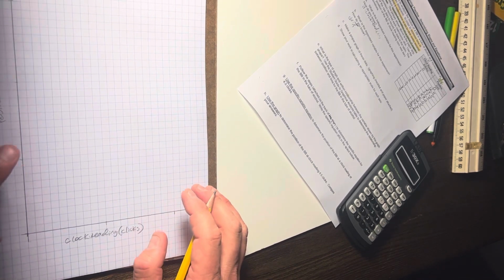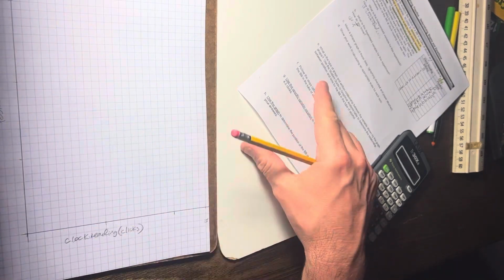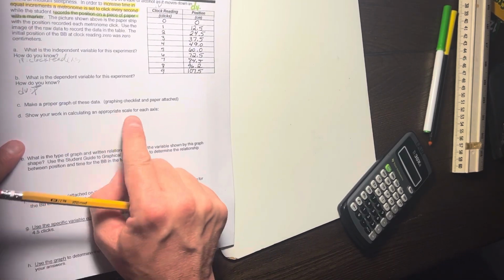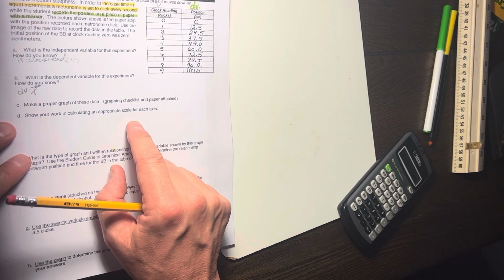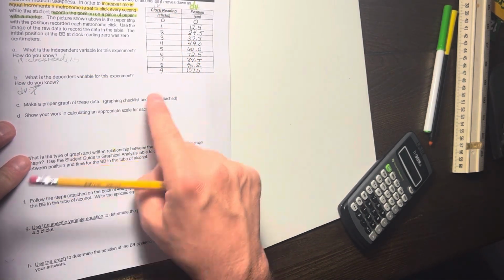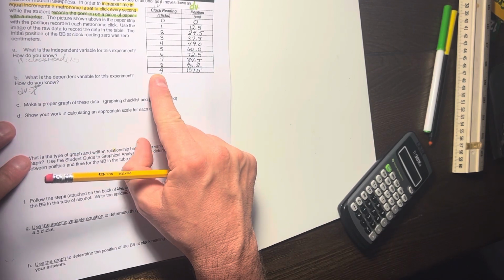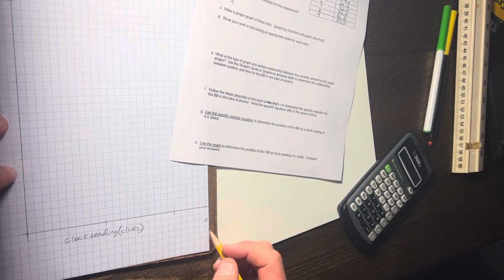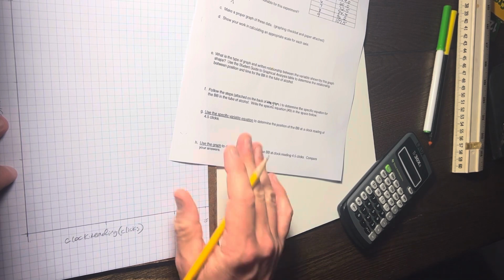And next up, we need to show an appropriate way to calculate the scale for each of the axes. If you don't remember how to calculate an appropriate scale for each axis, pause the video at this time, go back and look at your notes. How do you make an appropriate scale for clock reading if our biggest clock reading was 9 clicks, and you'll need to count the number of boxes across here. Pause the video, go look at your notes and try to figure that out. Please push play when you're ready.